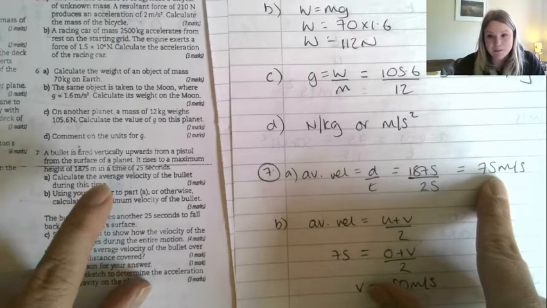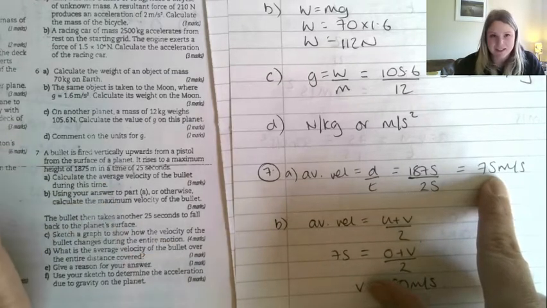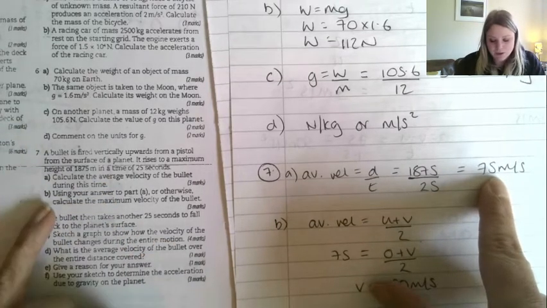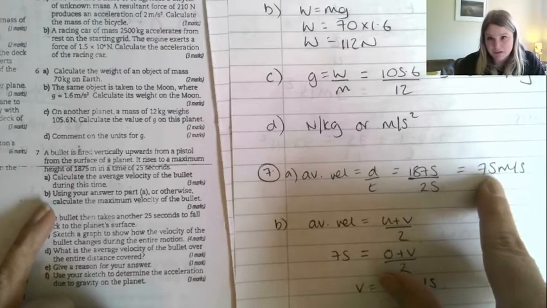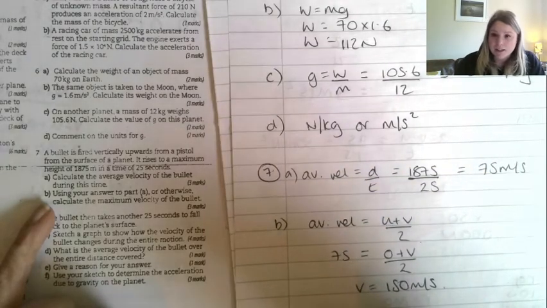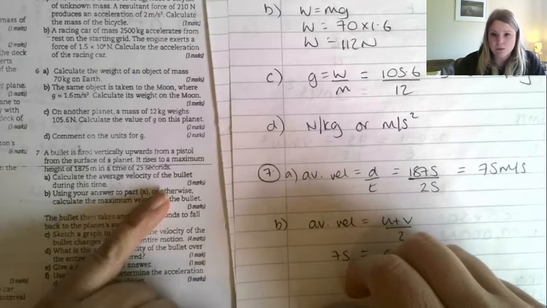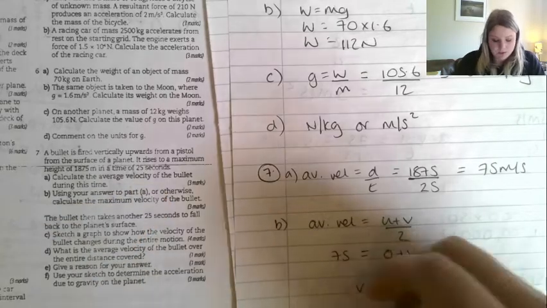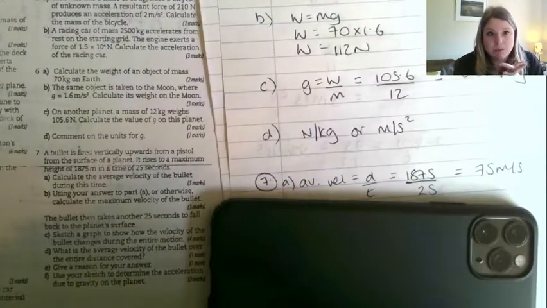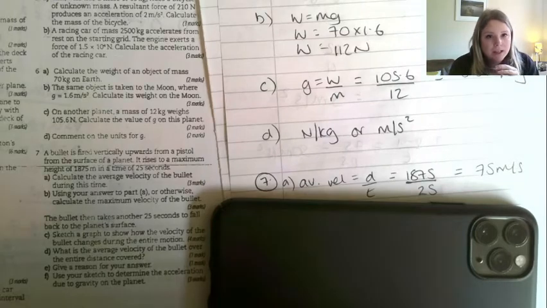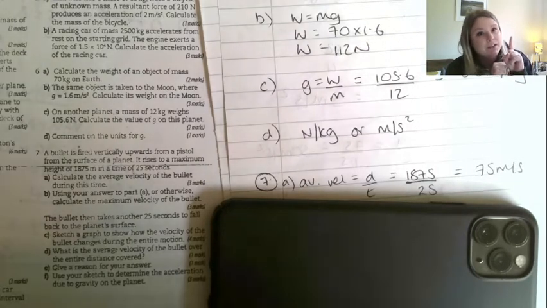Now, part B. Questions like this catch people out all the time. Using your answer to part A, or otherwise, calculate the maximum velocity of the bullet. Now, I'm just going to hide that here a wee second. You maybe already looked at it, but this is a bullet being fired up the way.